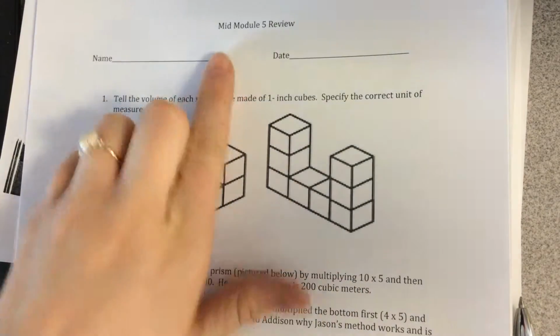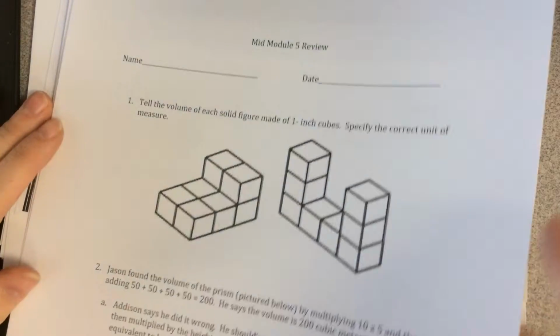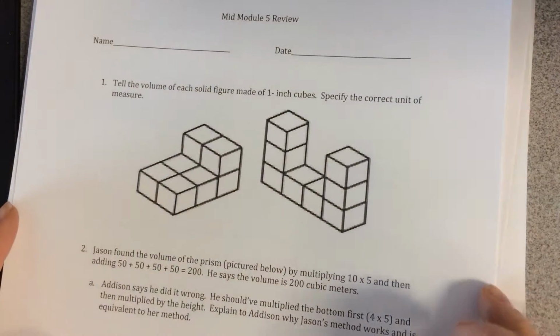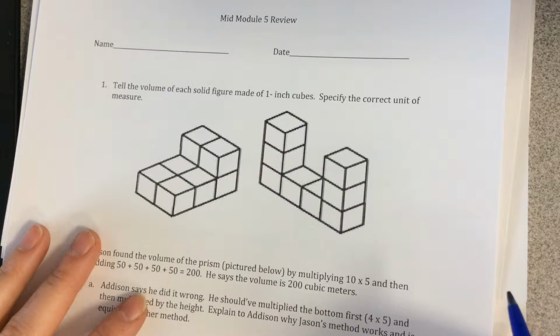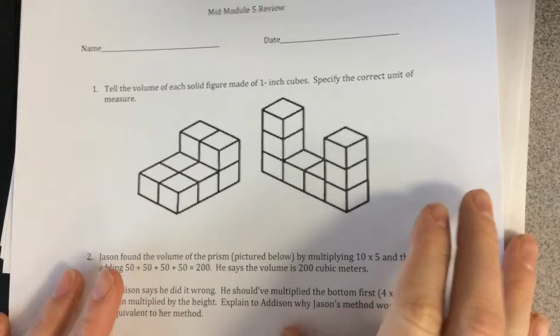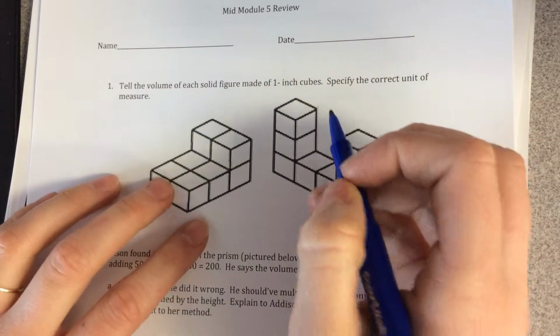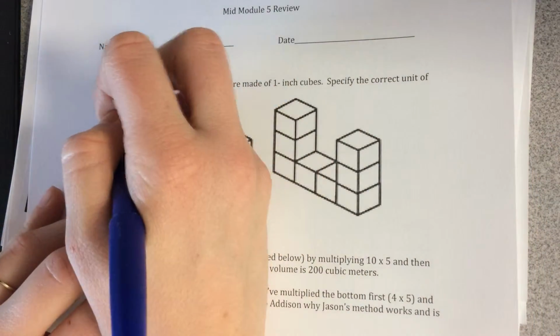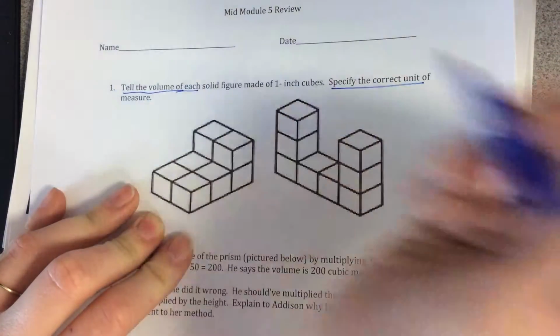This is the first page of the mid-module 5 test review. Number 1 says to tell the volume of each solid figure made of 1-inch cubes. Specify the correct unit of measure. On this test, I would be super careful to make sure you do everything it asks. So I'm going to underline it. It wants me to tell the volume of each and then specify the correct unit.